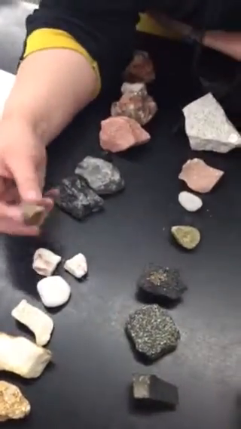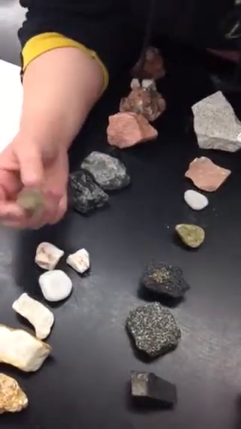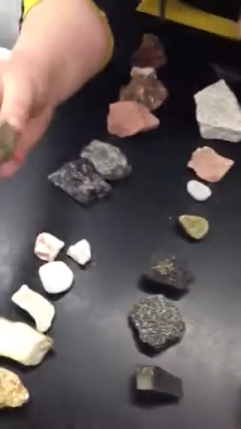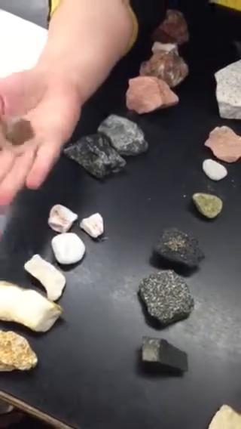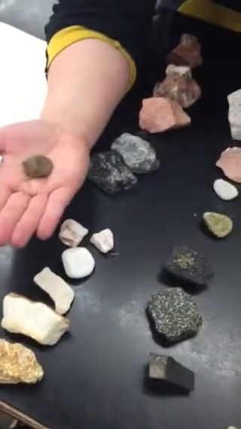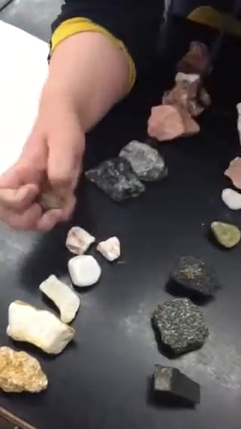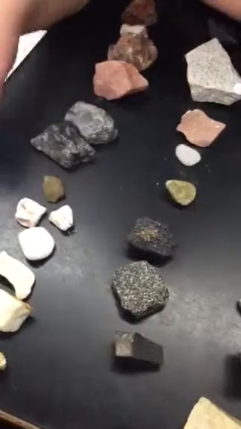Okay, this is micritic limestone. Micritic starts with an M, very similar to metamorphic. Because you can't see the grains in micritic, it is so fine that I imagine, even though it was not under pressure, it had pressure, which reminds me of the M in metamorphic.